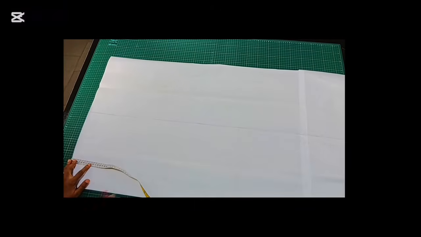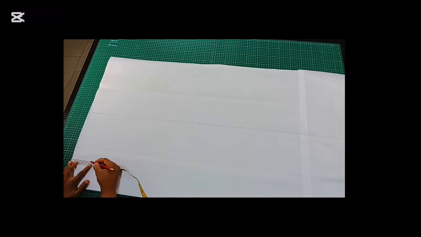Now the next thing I'm going to do is to get the measurements, to get the numbers, and the first number we're going to get is number 0. In order to get number 0, I'll come here at the top of my pattern paper. I'll measure 8 cm.